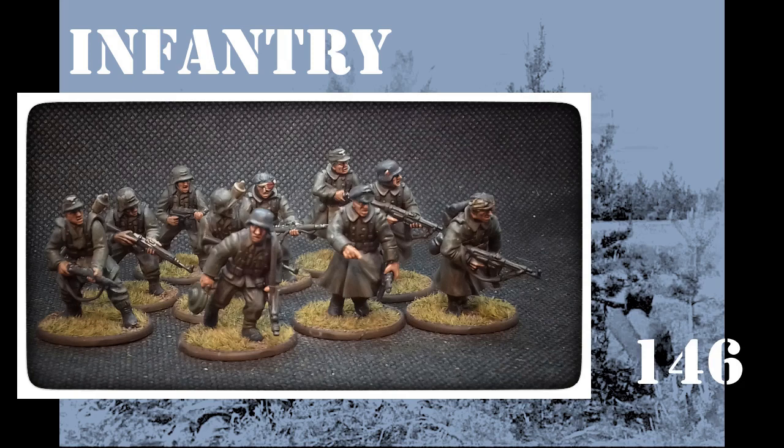This brings in this section at 146 points. It's a good start from a thematic point of view. Yep, we're starting with Grenadiers. They'd likely be the kind of troops you'd see in the field at this stage. So that's my first infantry section out of the way.